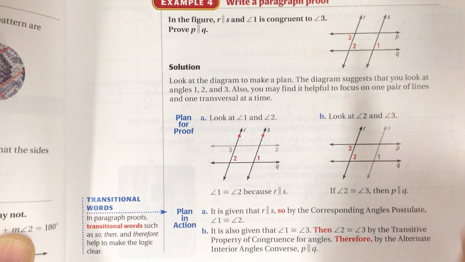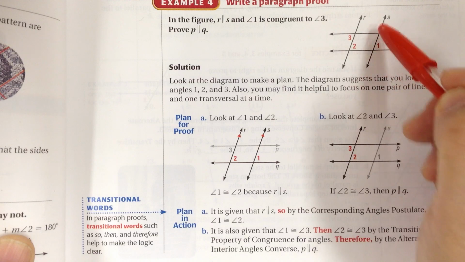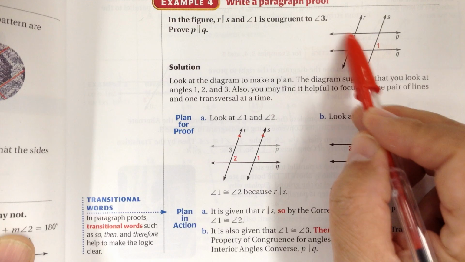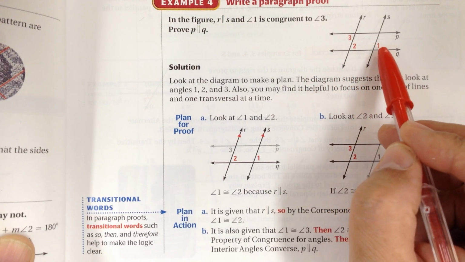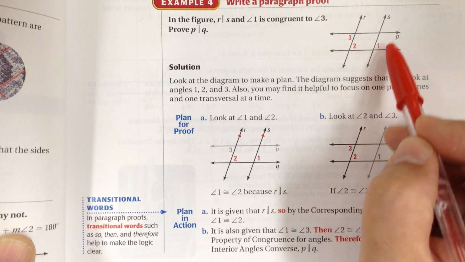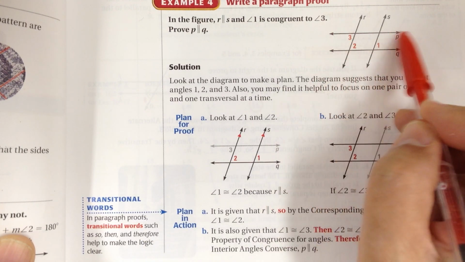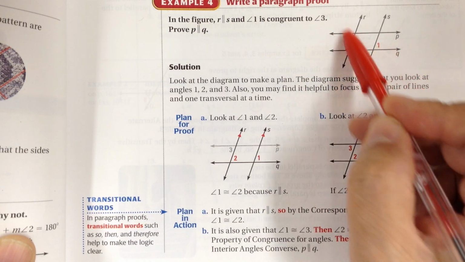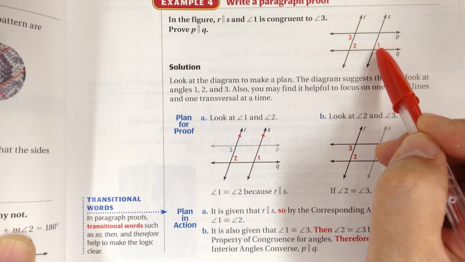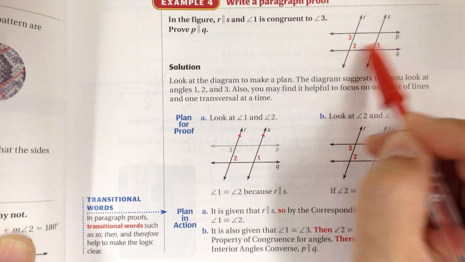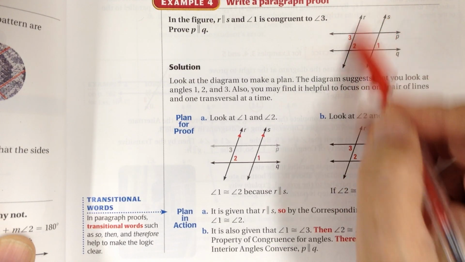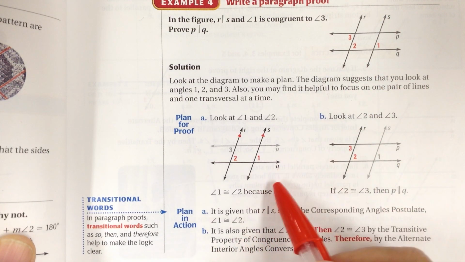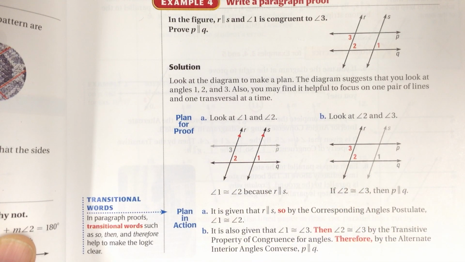Okay. You also can prove that R and S are parallel. So if 1 and 3 are congruent, then we will prove that these two are parallel, right? Okay. So if these two are parallel, then notice all these three angles are congruent. So when angle 1 and angle 2 are congruent, then these are the corresponding angles. Therefore, these two are parallel. Okay. So again, first you draw the picture and you do all the markings and learn how to plan ahead.